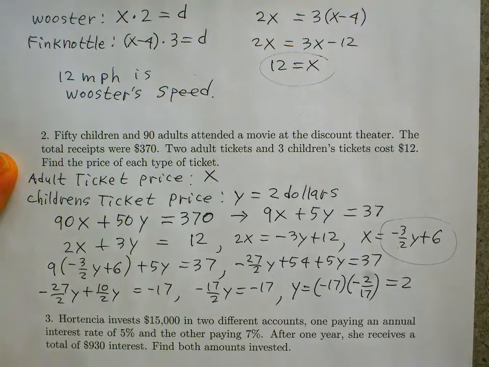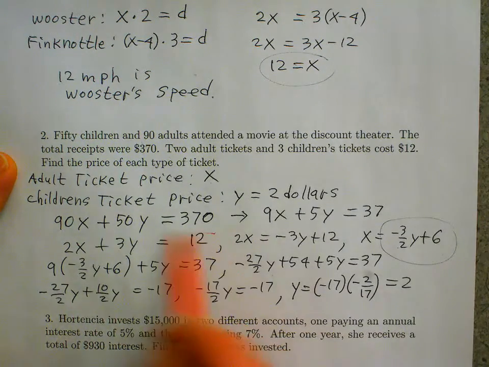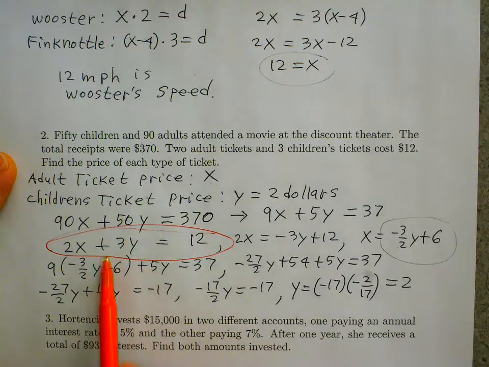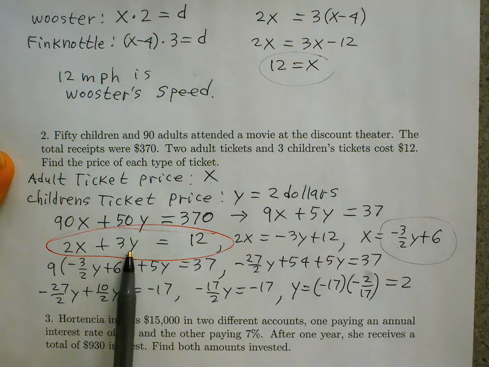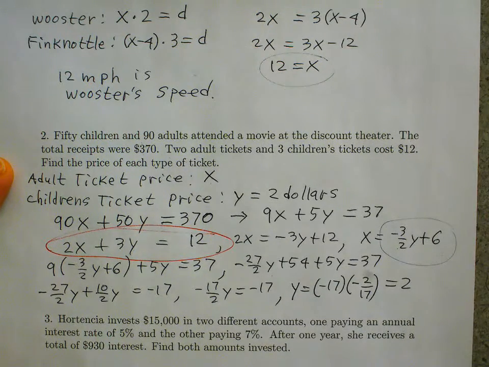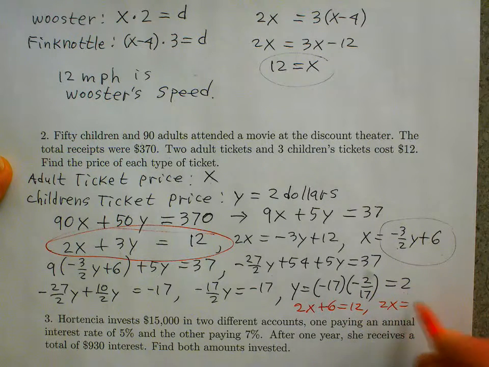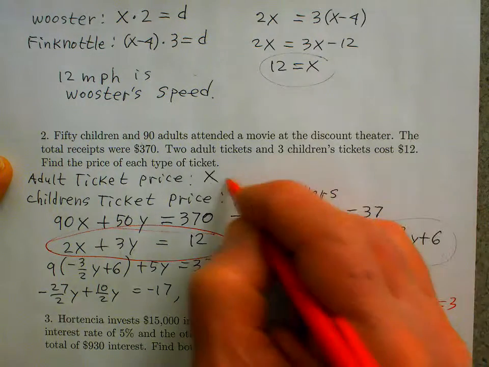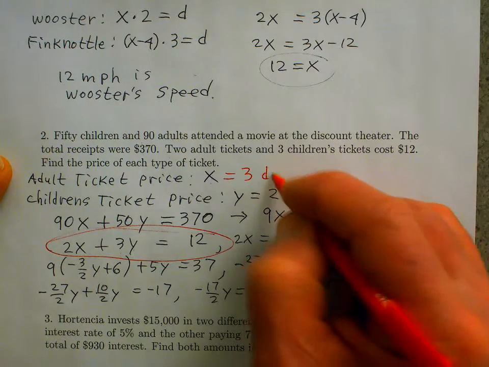And we can use one of the other equations to solve for x. If we use this equation and replace y with 2, 3 times 2 is 6. So 2x plus 6 equals 12, or 2x equals 6, and x equals 3. So the adult tickets were $3 each.